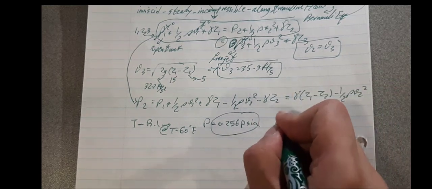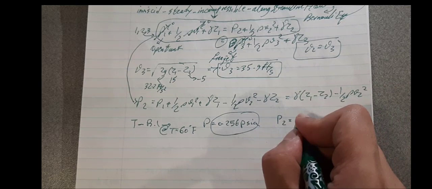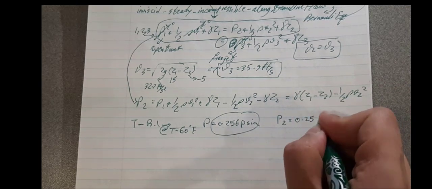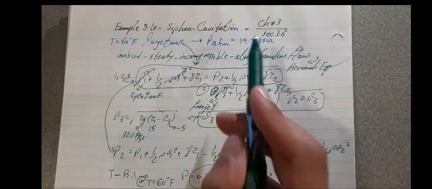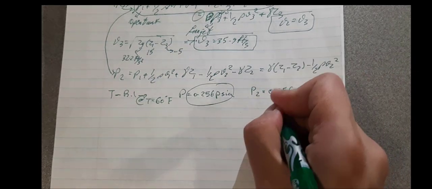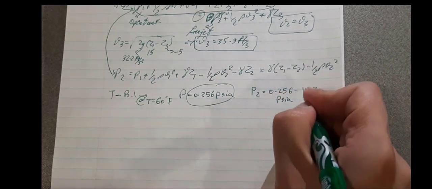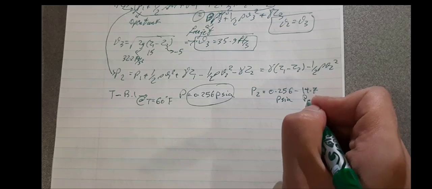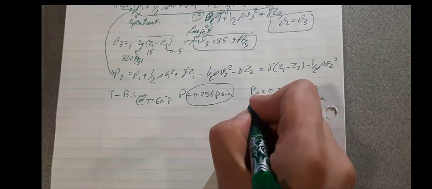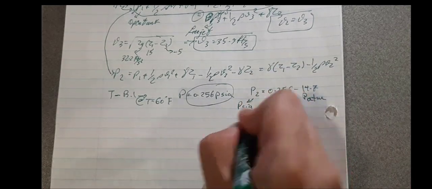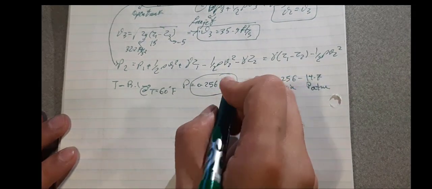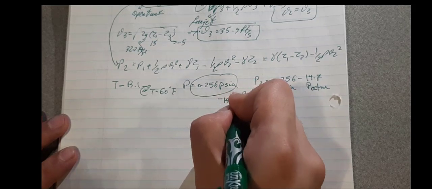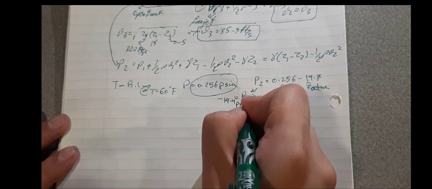In order to have P2, we can have it as this: 0.256 psi absolute minus 14.7, as we have the P atmospheric equal to 14.7 psi absolute, minus P of atmospheric. We can have it as psig. So it is equal to minus 14.4 psi gauge.